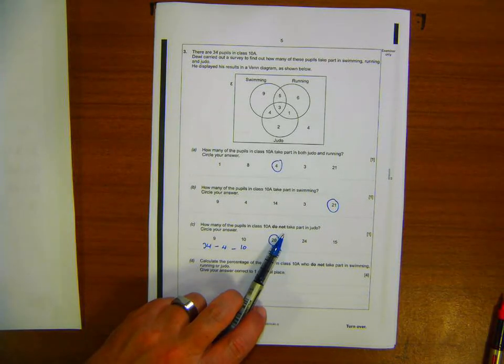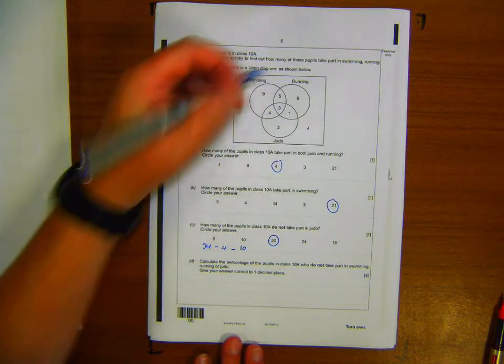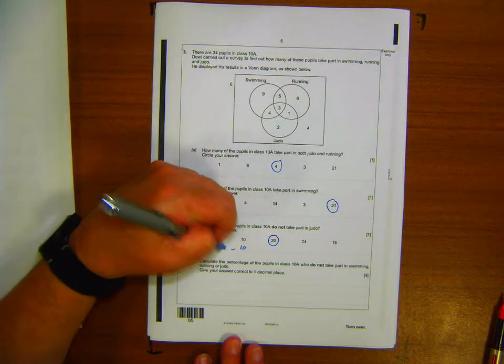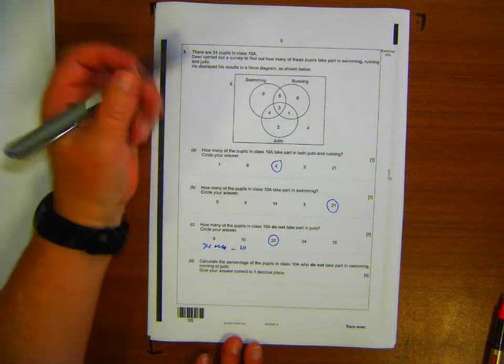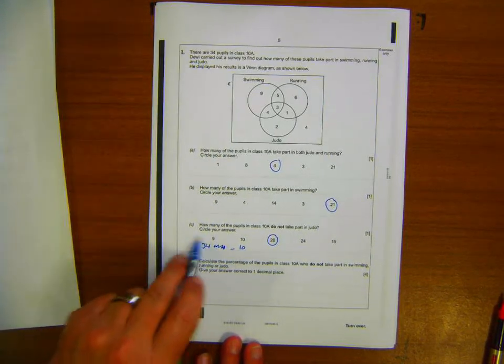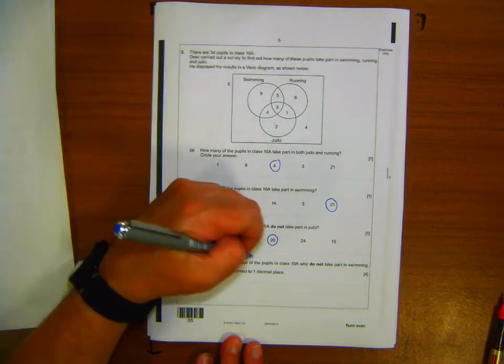And they're not taking part in judo, are they? But they're still in class. Yeah, so they're still in it. It says 24. Sorry, you're right, Tom. Yeah, Tom is right, surely. Because that 4 didn't take judo. So I'm taking out of the 34 the ones that do take judo, which are those 10.